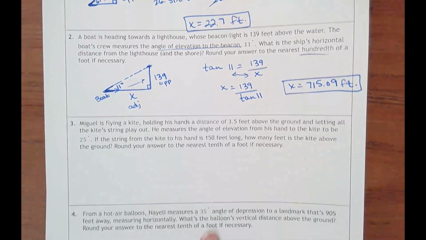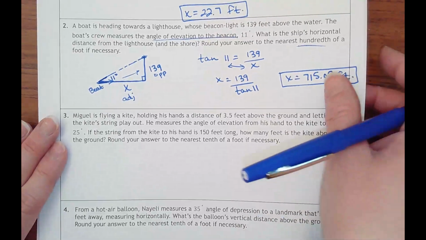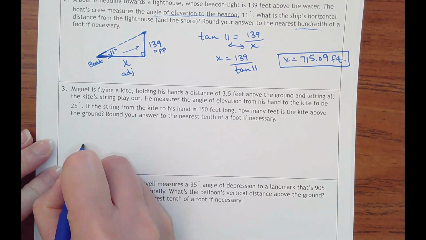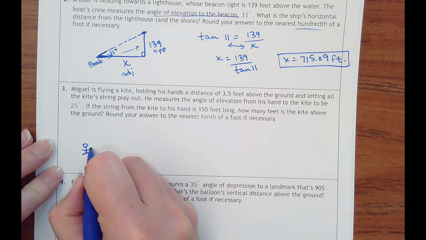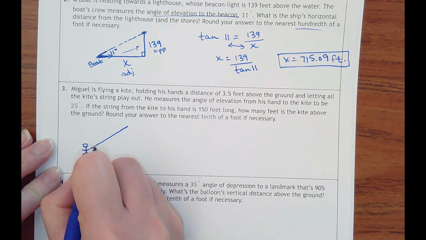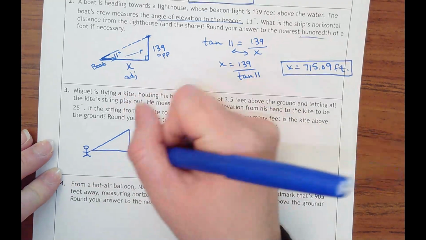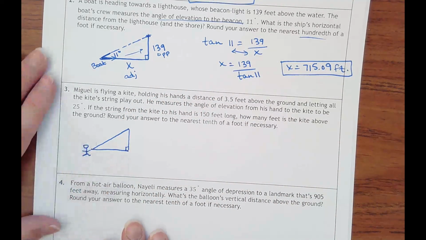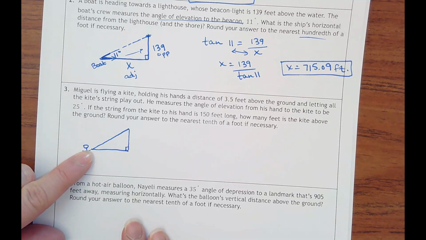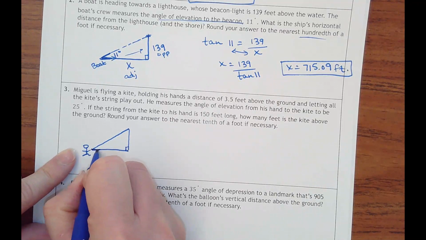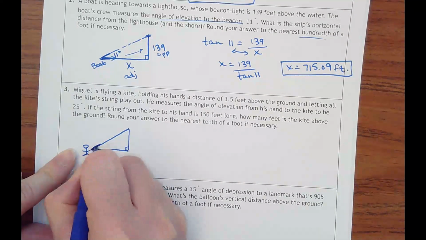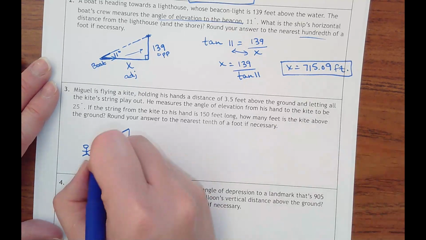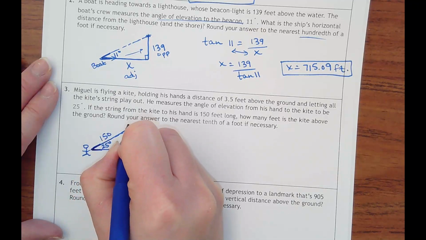Number 3, Miguel is flying a kite, holding his hands a distance of 3.5 feet above the ground, letting all the kite's string play out. So we have a guy, he's flying a kite, and so his triangle is going to be out from his hands and look like that. So this is not actually the ground. He measures angle of elevation from his hand to the kite. Your angle of elevation again is a horizontal with looking up to something. That's 25 degrees. If the string from the kite to his hand is 150 feet long, the string would be this, because the kite's up here.